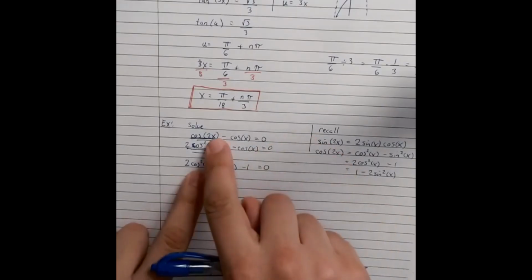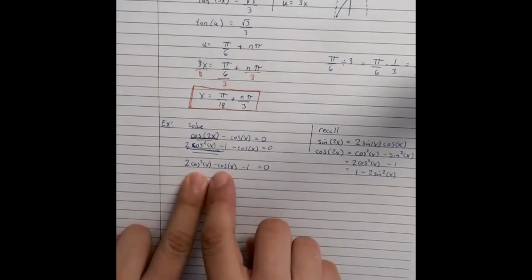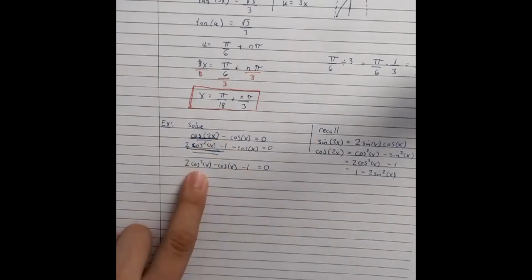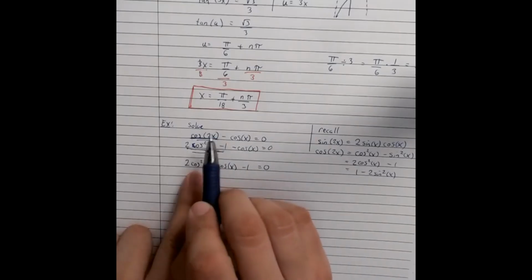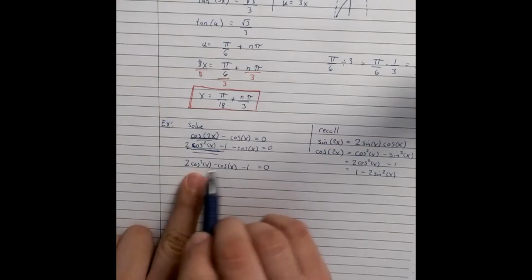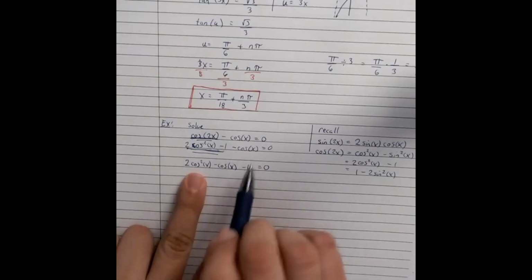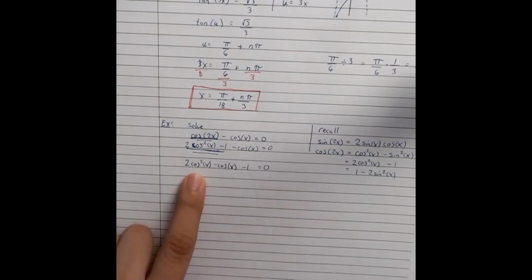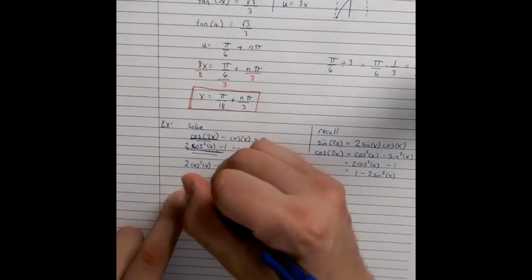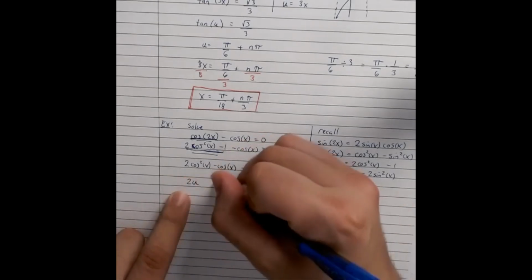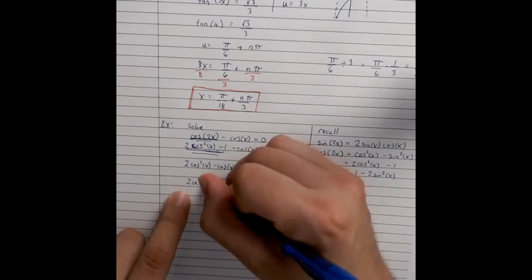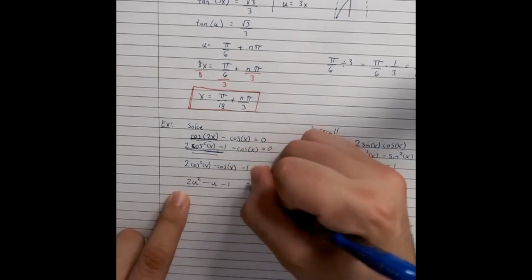Here, I'm not going to substitute the angle anymore. The angles are just x. The angles aren't going to be a problem anymore. So what I've done is I've exchanged a problem with a multiple angle for something with a bigger power, but with the same angle. And these we saw how to solve in the previous section. Here we can think of this as 2u squared minus u minus 1 equals 0.